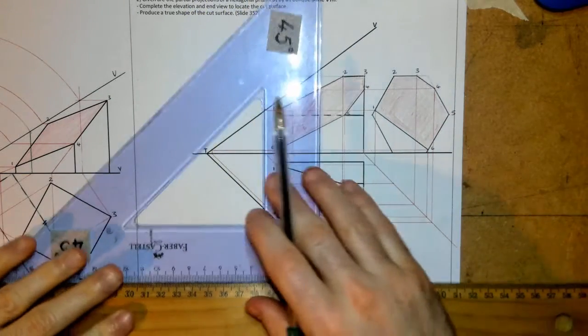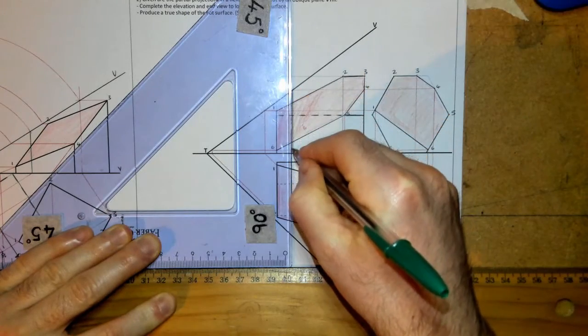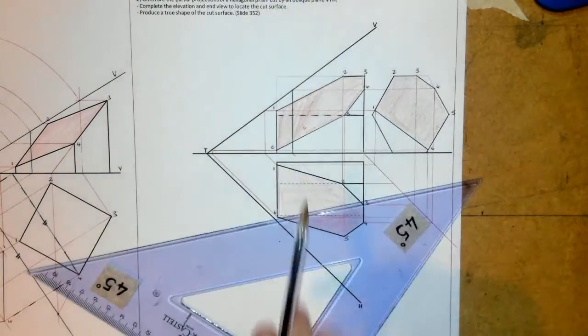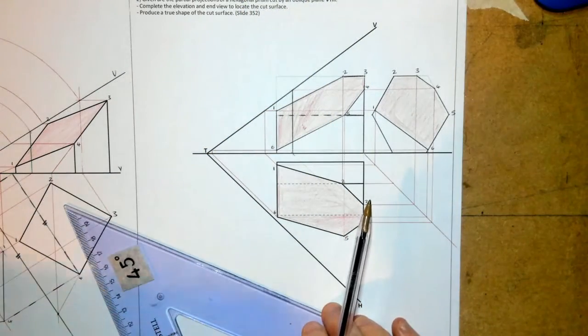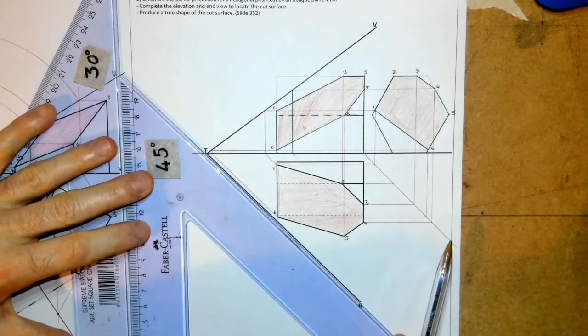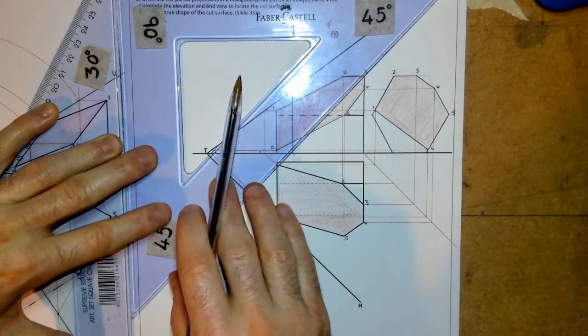It doesn't matter where you take it. In this case I'll actually just take one of the ones that I've already got there. So I'm going to take this one, so just going to heavy over it in green there as you can see, and perpendicular then to the horizontal trace I'm going to project down. Perpendicular to the horizontal trace.